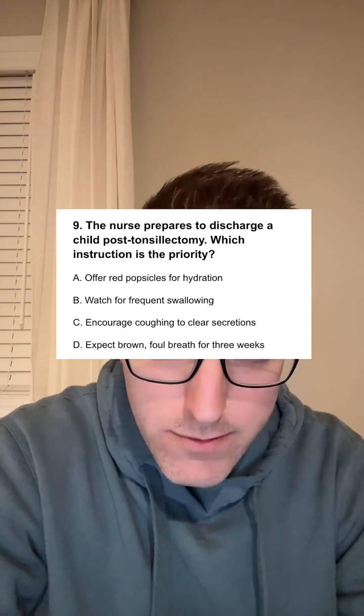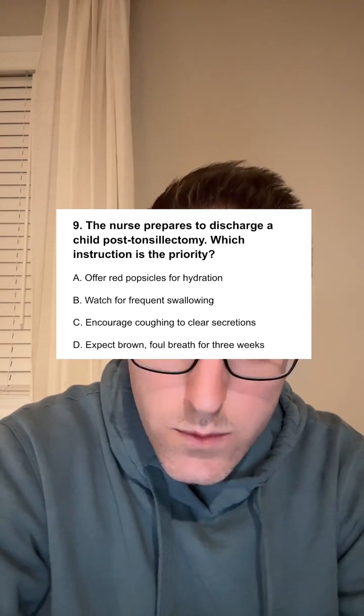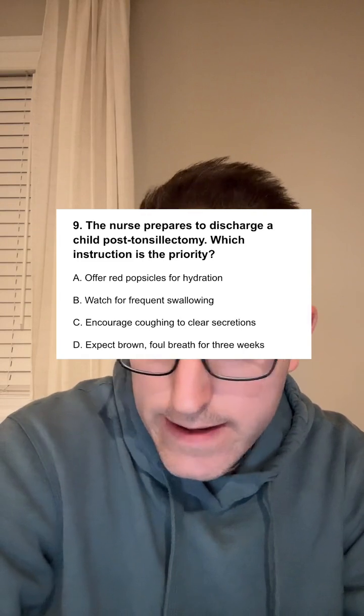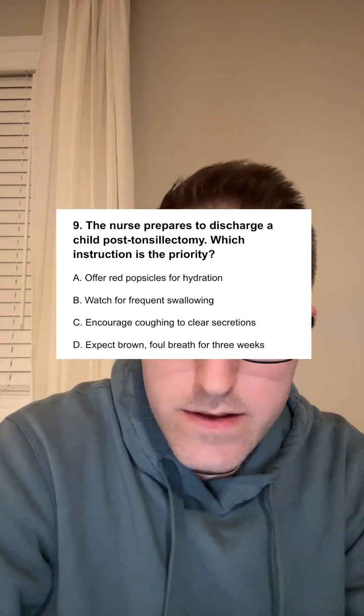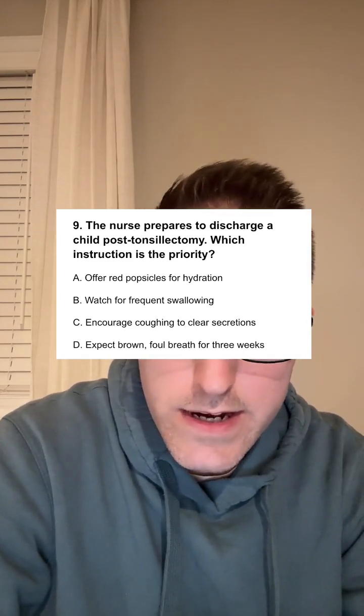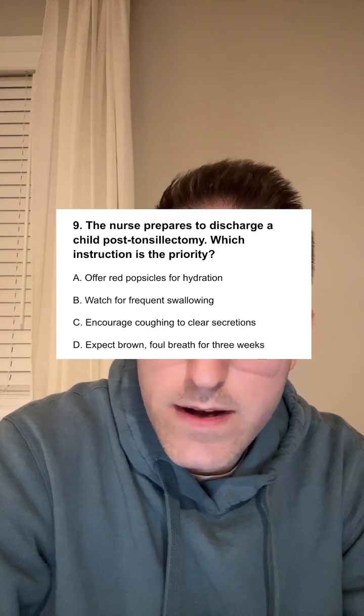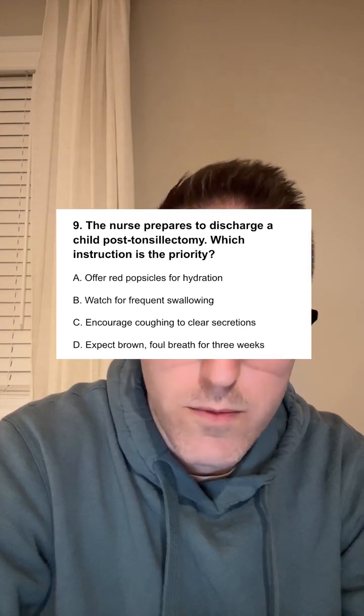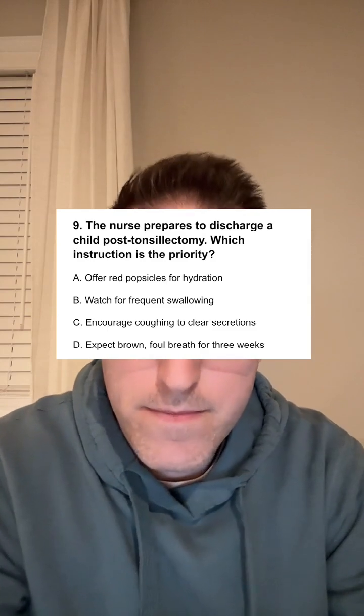All right. A is wrong. You want to avoid red liquids because that will mask bleeding. C's coughing risks dislodging any clots. And D, well, any mild odor for a short time is normal, but not the priority.